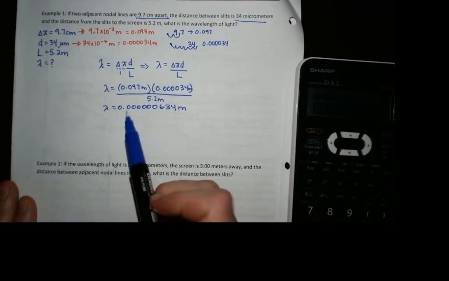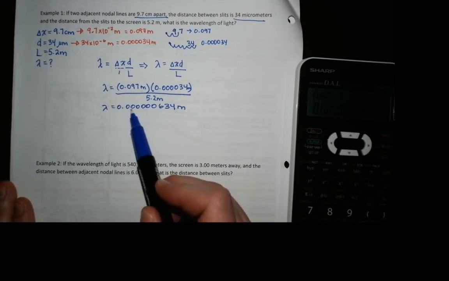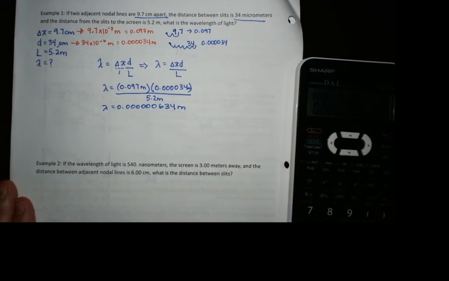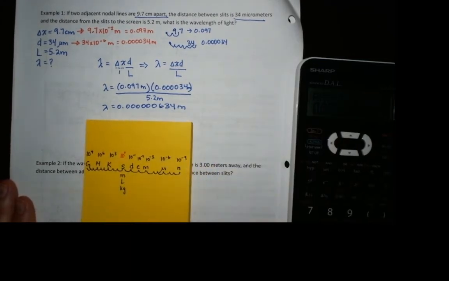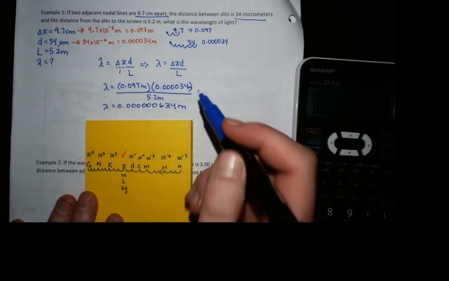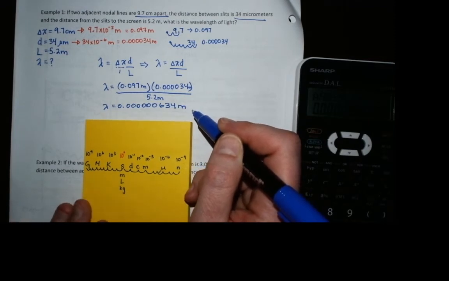So if we wanted to move the decimal to the end of this number, we would have to move it 1, 2, 3, 4, 5, 6, 7, 8, 9 times. If we moved our decimal 9 times from standard, we would end up with 10 to the power of 9. That would be nanometers. So we could actually express this as nanometers and have it make a little bit more sense for somebody who's looking at this.